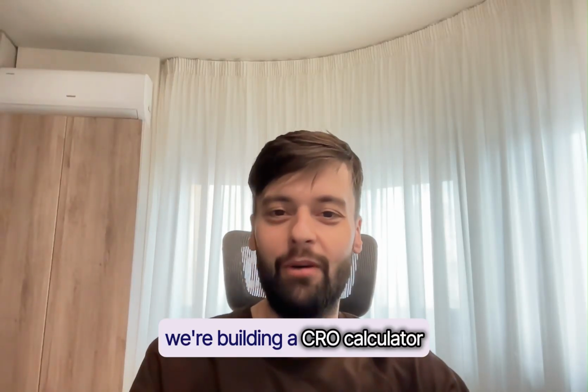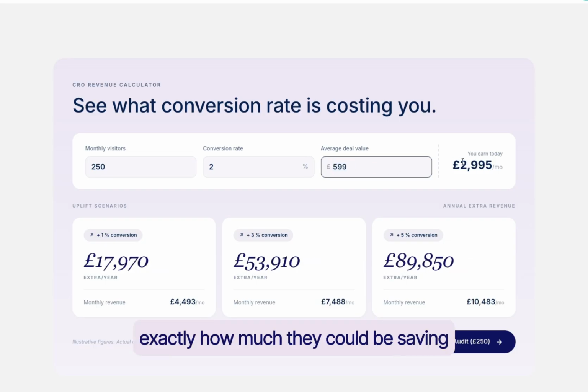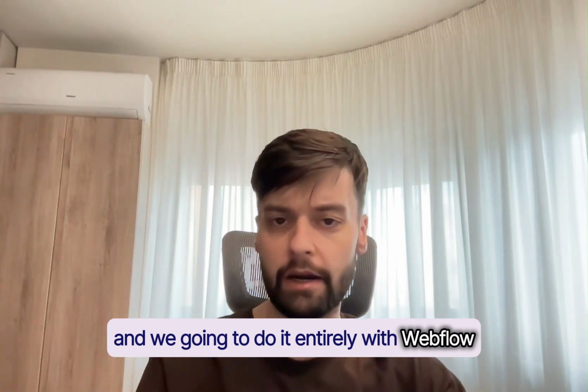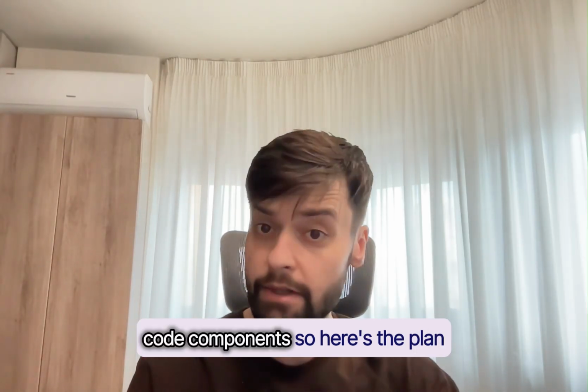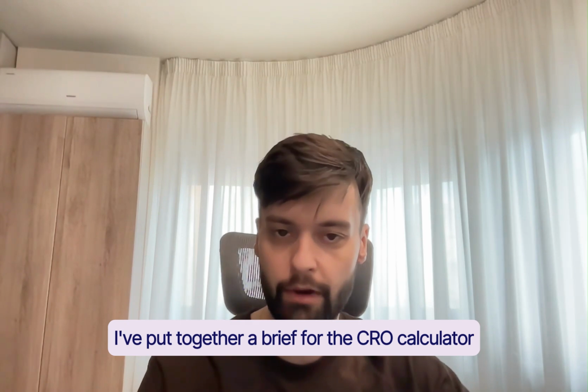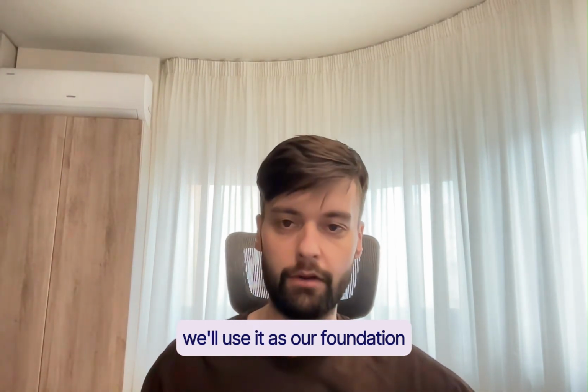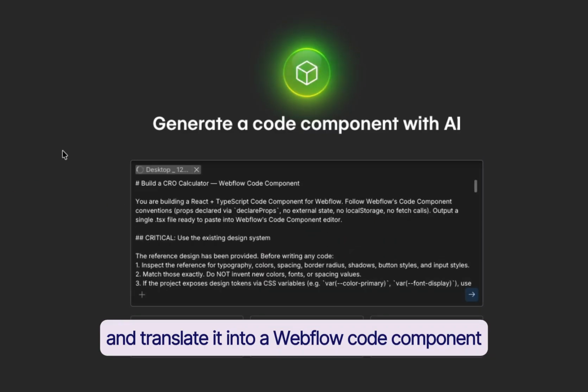We're building a CRO calculator that shows businesses exactly how much they could be saving, and we're going to do it entirely with Webflow code components. So here's the plan. I've put together a brief for the CRO calculator. We'll use it as our foundation and translate it into a Webflow code component.